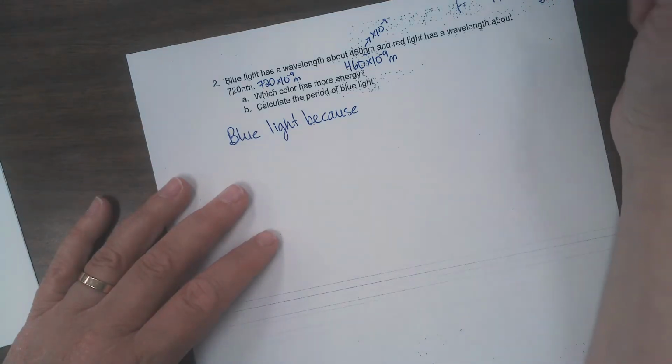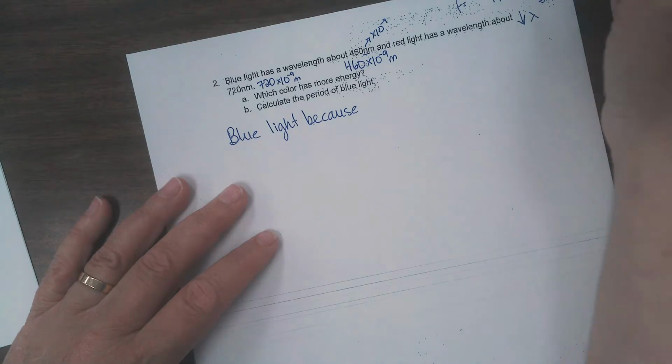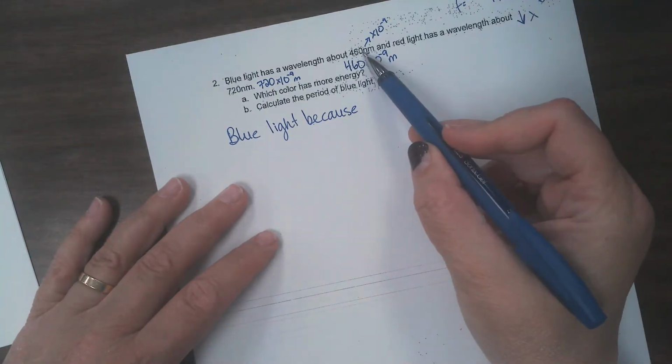And if I have an increased frequency, I'm going to have a shorter wavelength, and blue light has a shorter wavelength.